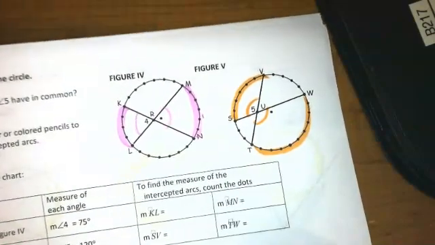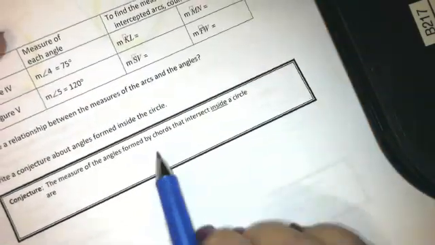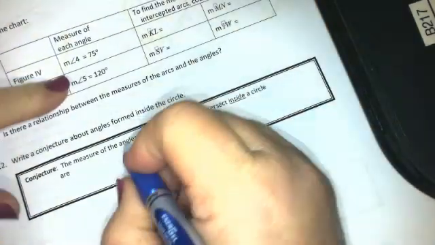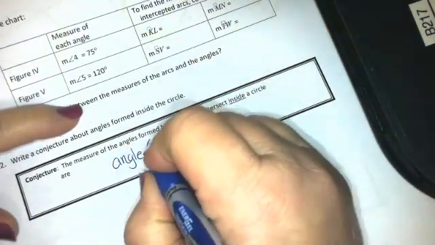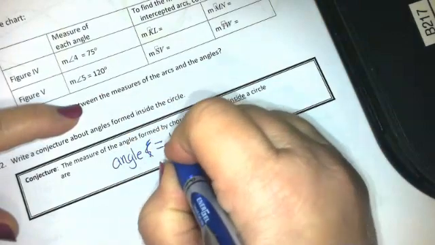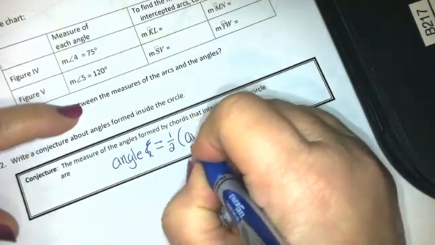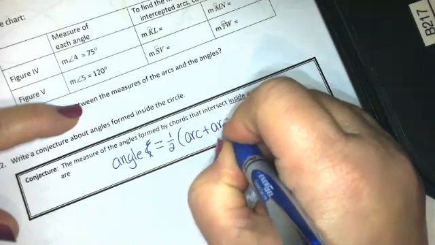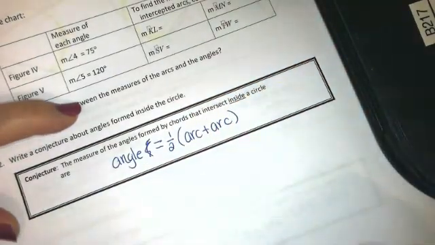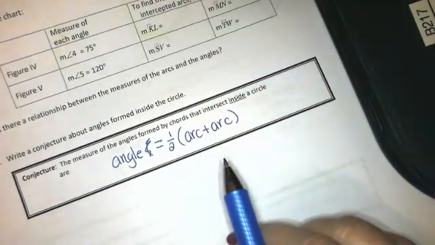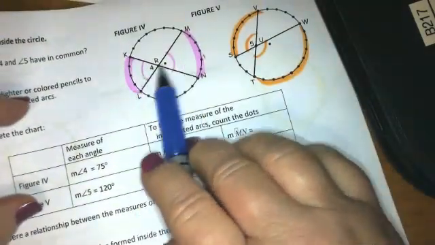So here's the rule if your chords intersect inside the circle. The angle equals half of arc plus arc. You add the arcs together, divide by 2, and that's going to give you the measure of that angle. And it gives you the measure of both angles because they're vertical. So let's look at some examples of that.